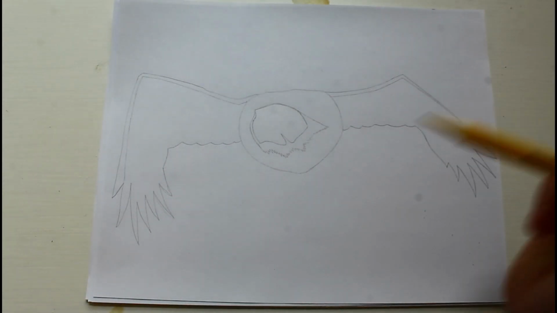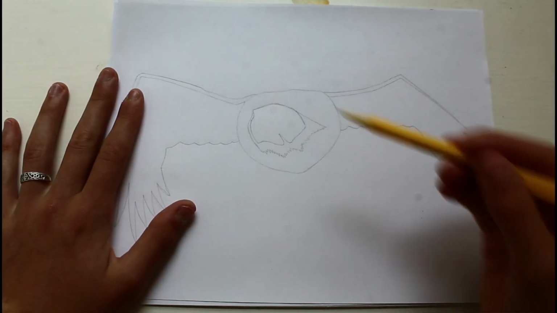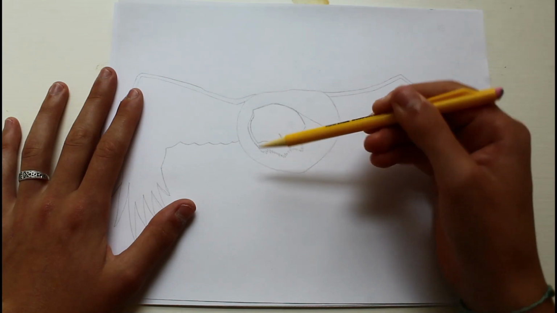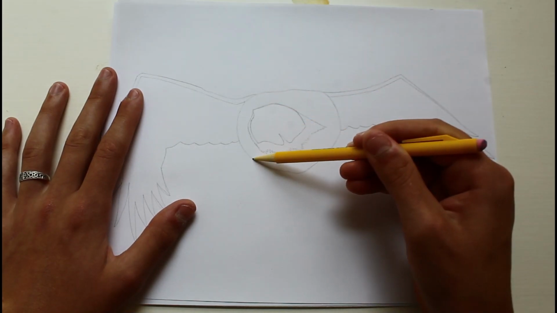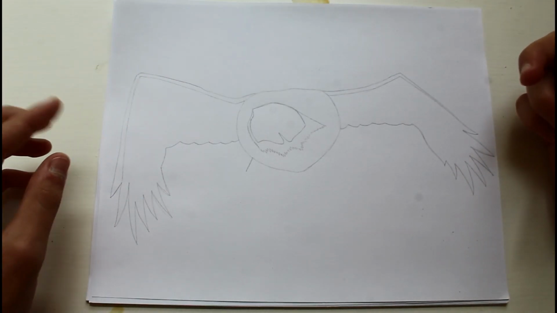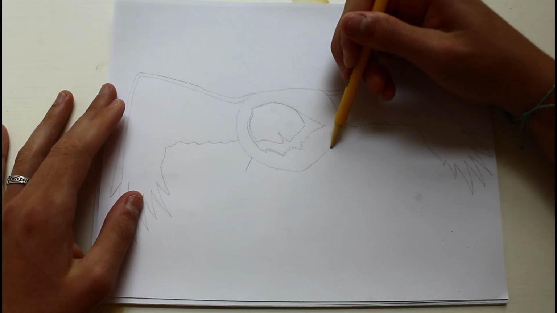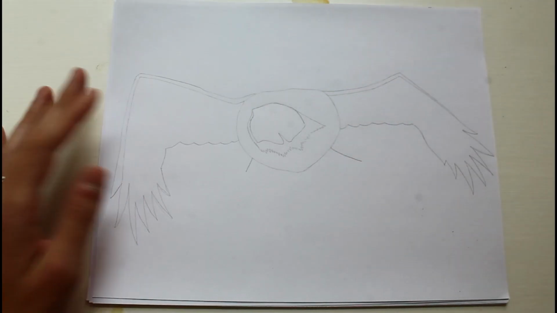Pretty cool. Now we're going to work on his tail. His tail is going to be pretty straightforward. We're going to start on the left, kind of the left bottom side of his body. I'm just going to do a short line out. It's kind of behind him, so you're not going to be able to see the whole thing. And then I'm going to do another line over here, but I'm going to come further out and a little bit longer.